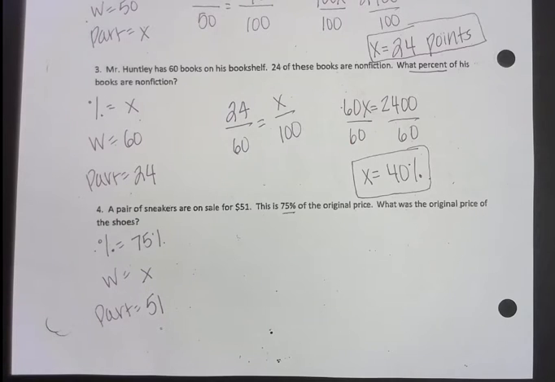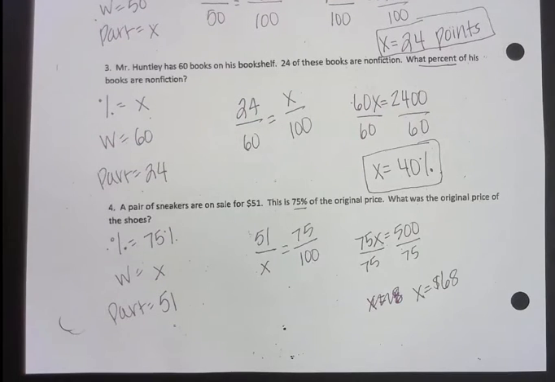Those of you watching the video, I want you to pause the video, set up the proportion and solve it, and then play it again when you're ready to check your work. Okay, so you should have checked your work. We would have 51 over x equals 75 over 100. Cross products, and we get x would be $68, the original price.